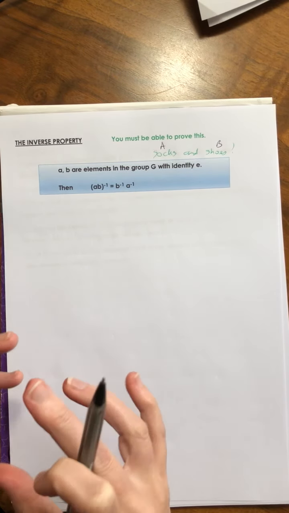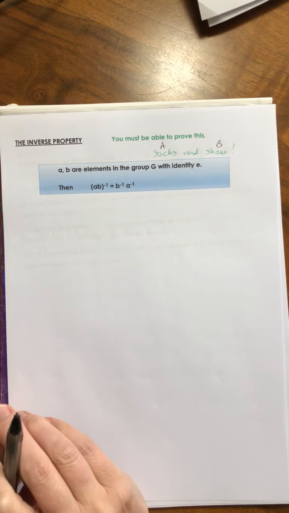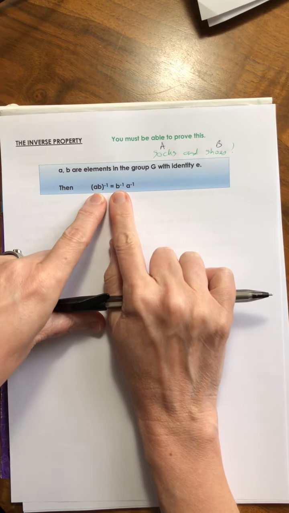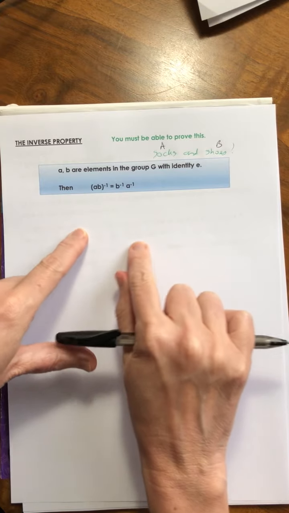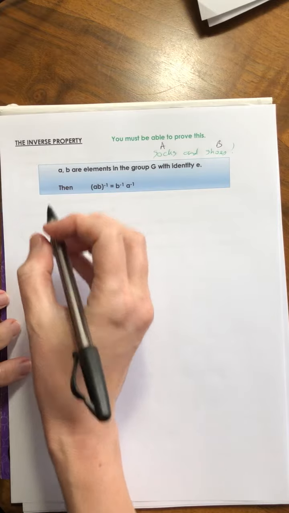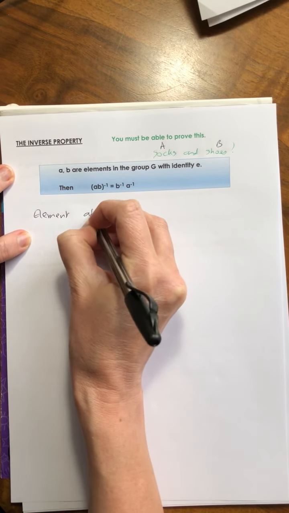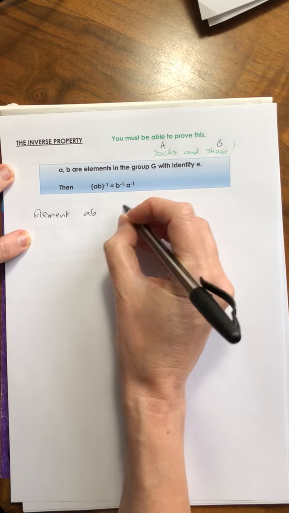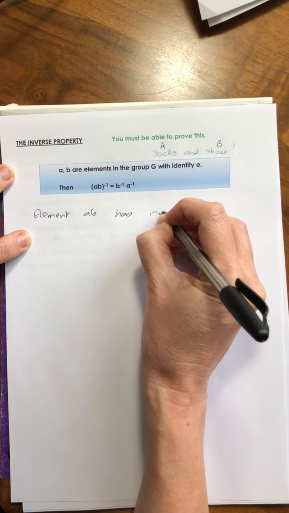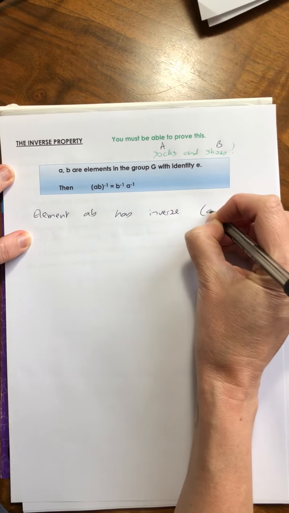However, you just need to be able to prove it. Essentially, you have to remember to start with a specific thing. So don't start with that statement there and somehow try to get to the other one. You want something concrete to start with. And that is the element AB, which has an inverse of AB inverse.